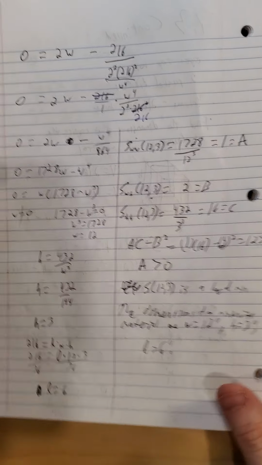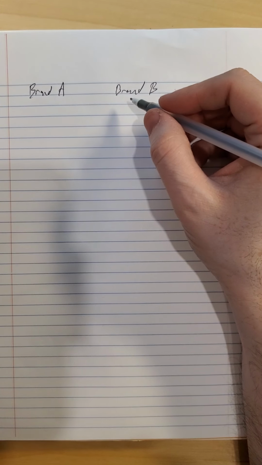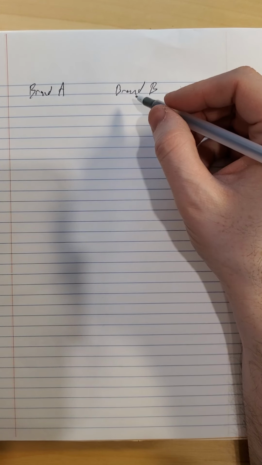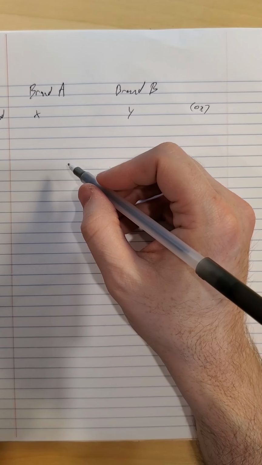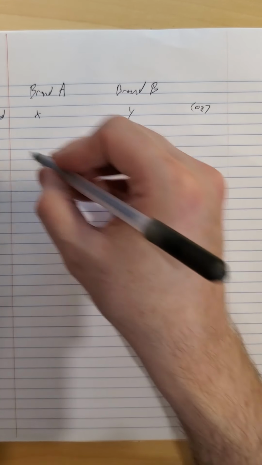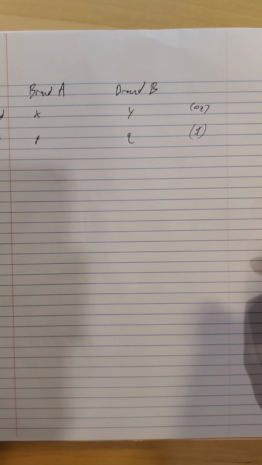Okay, so our next word problem, we're going back to selling brand A and brand B again. So leaning on some things that we've already seen. And we'll just kind of summarize what we know. So our demand is X and Y, each in ounces. Price for brand A we called P, brand B we called it Q, each of those in dollars.